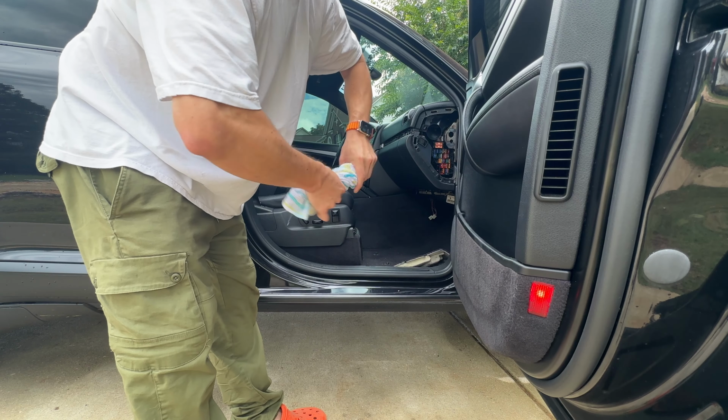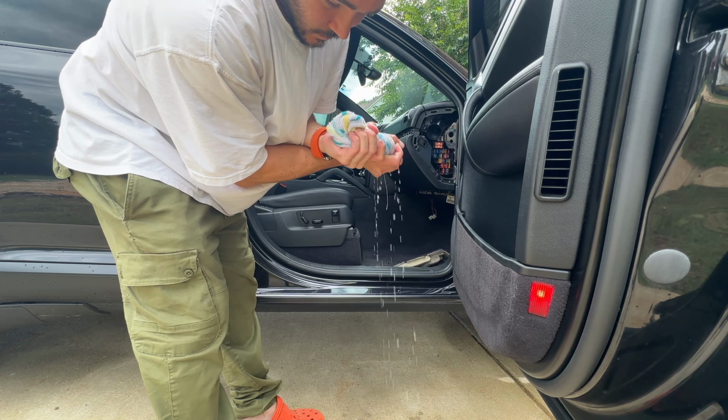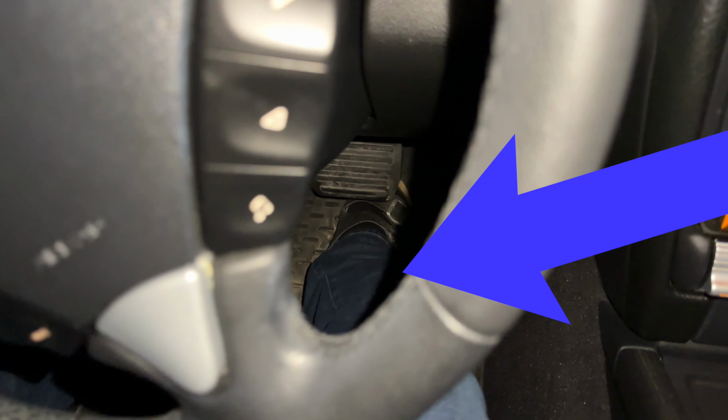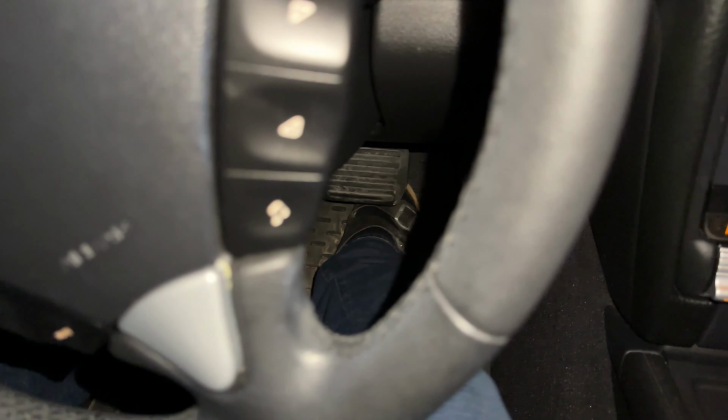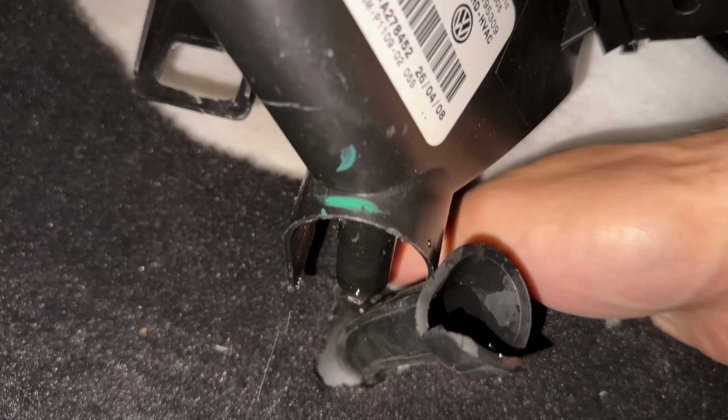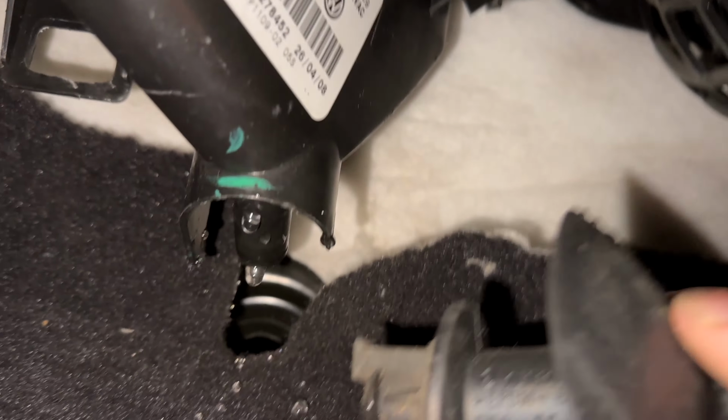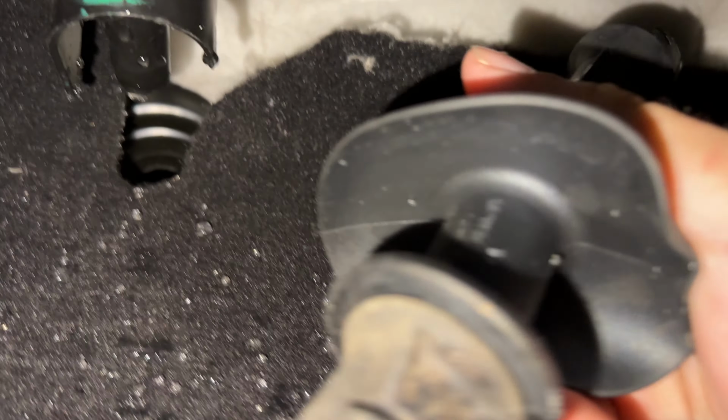Typically, a clogged AC drain puddles in the passenger side, but on aggressive turns it can flow through the center console onto your foot. Mine actually splashed me through the center console with ice cold water, which is why I made this video once I found the cause.